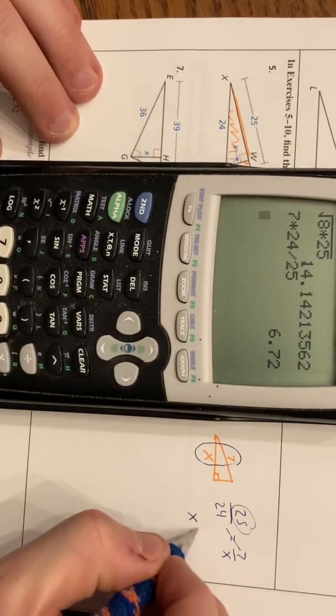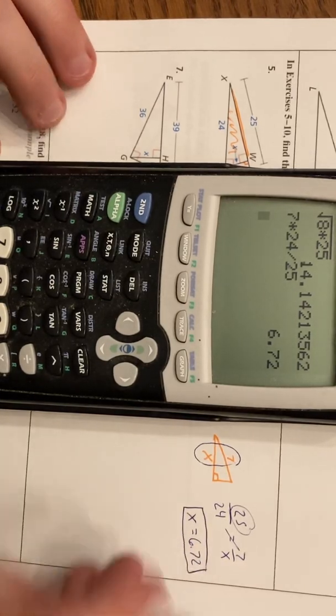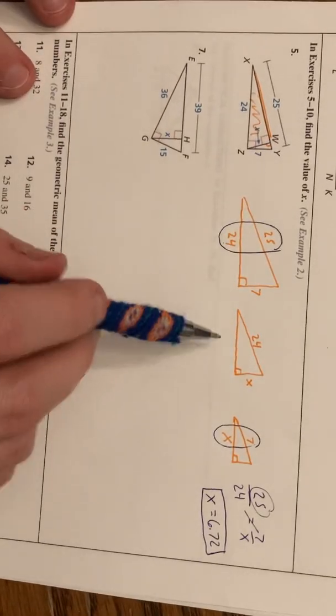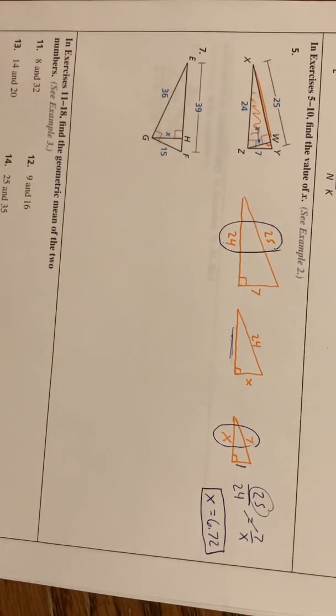And you get X to be 6.72. We did it. Okay, same thing for 7. Now, you might not get information on all the sides. We didn't know what this was. We didn't know what this was. But we were able to find a proportion. It was just one variable in that case.